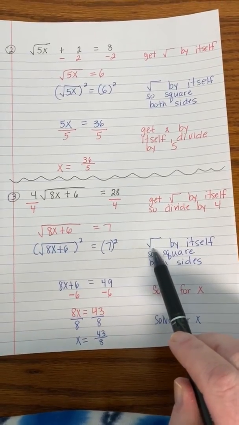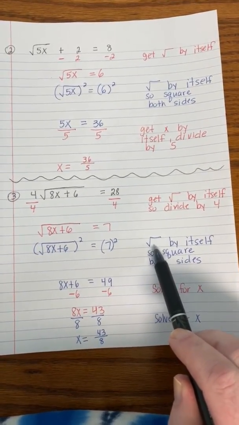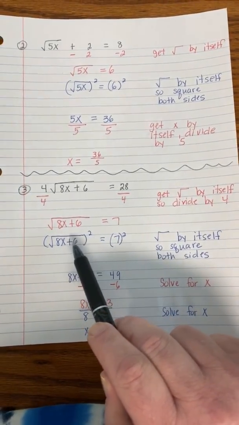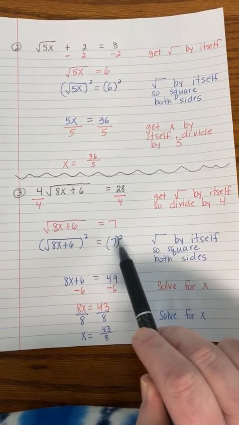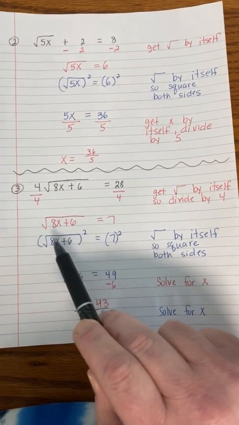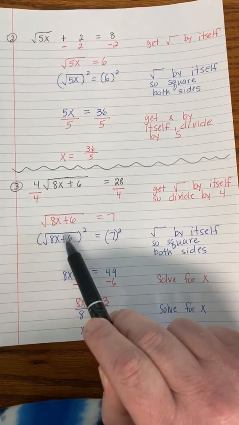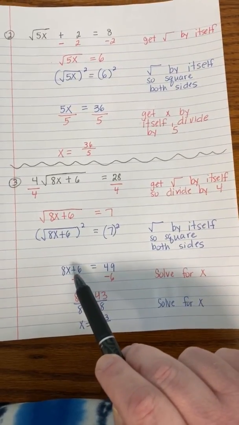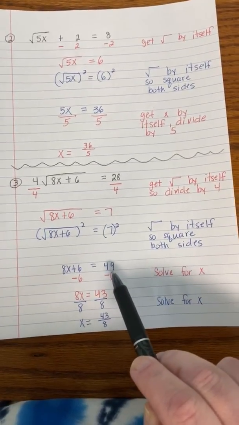Now that the square root's by itself, I want to square both sides. So this whole thing squared, and then 7 squared. And remember, when you square a radical, you just get whatever's underneath of it. So this just turns into 8x plus 6. 7 times 7 turns into 49.